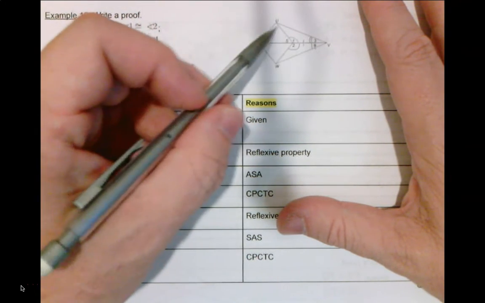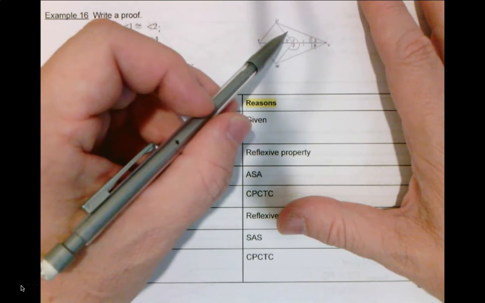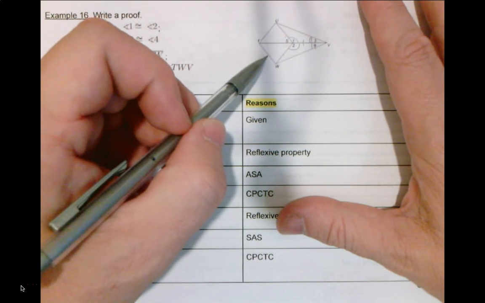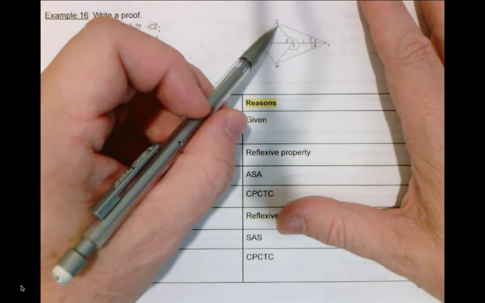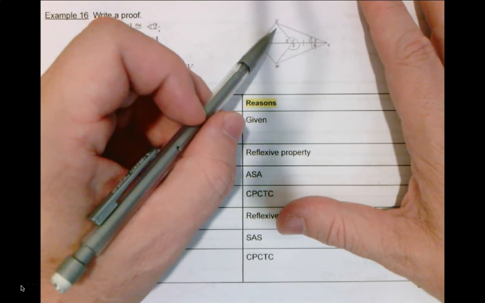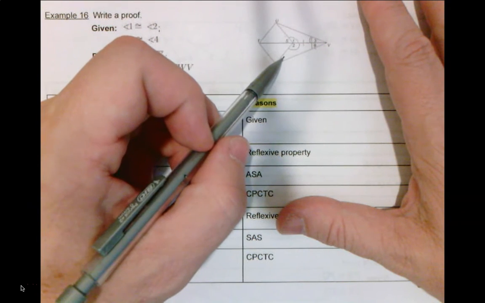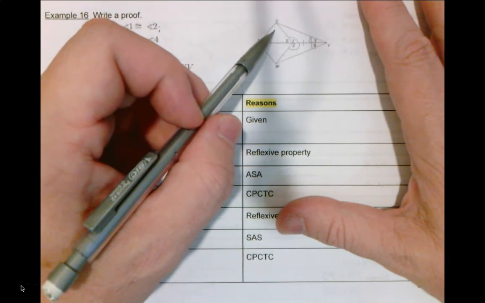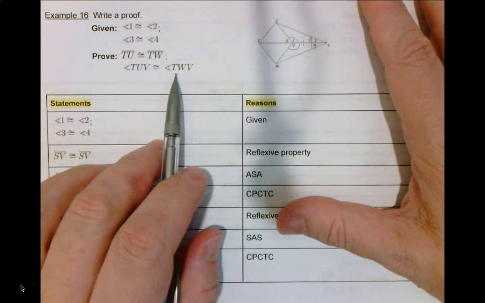That gets you TU congruent to TW, because you have side, angle, side. CPCTC gets you TU congruent to TW. Then you have to say that angle TUS is congruent to angle TWS, and add that to angle VUS congruent to VWS. Then using the angle addition postulate, you can eventually get angle TUV congruent to angle TWV.